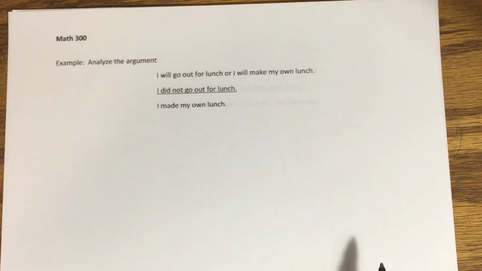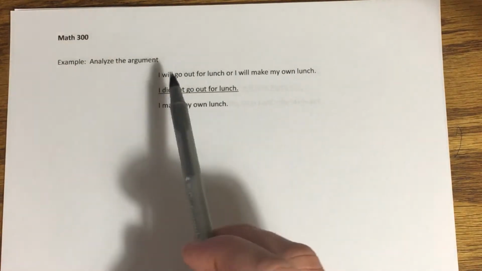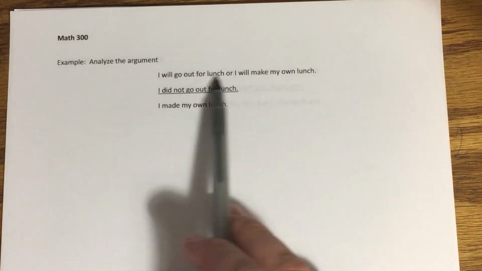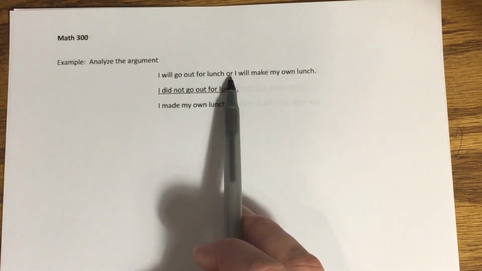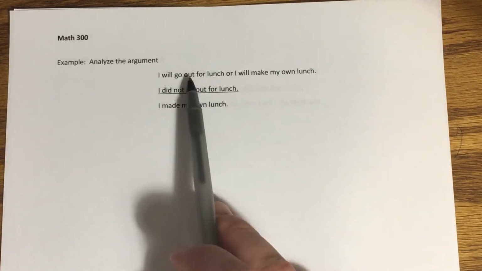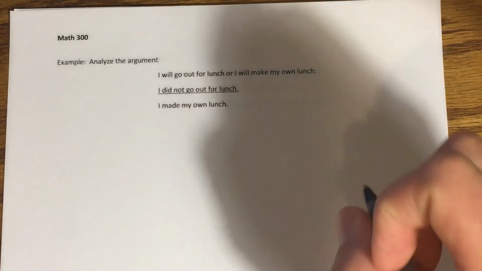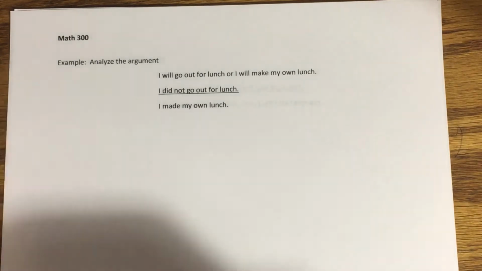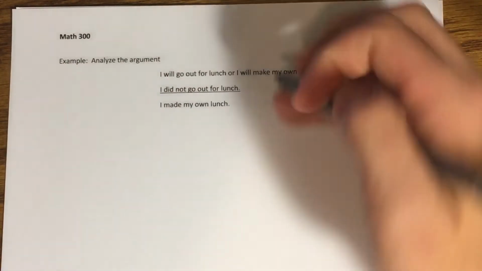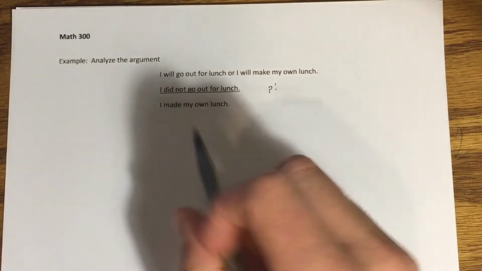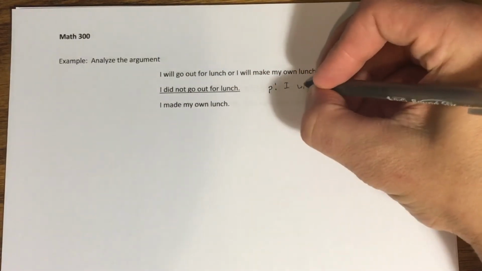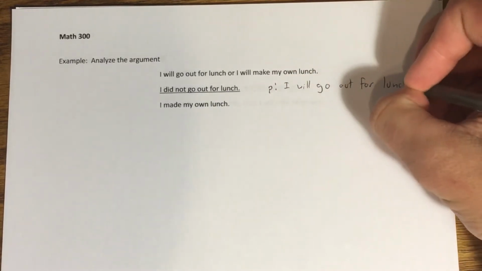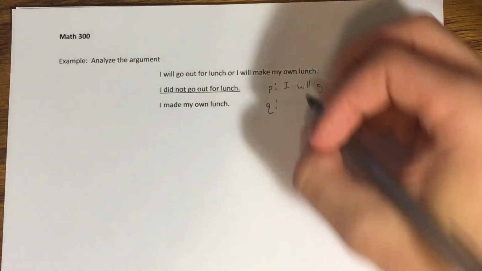So this is the first example that we've looked at where the first premise is not a conditional. All of the previous examples we started with a conditional, but there's no if-then here. There is, however, the word "or." So instead of a conditional, we have a disjunction here. So let's think of what our component statements would be. Remember, a disjunction is something of the form P or Q. So it makes sense that P would be, I will go out for lunch. Q, I will make my own lunch.